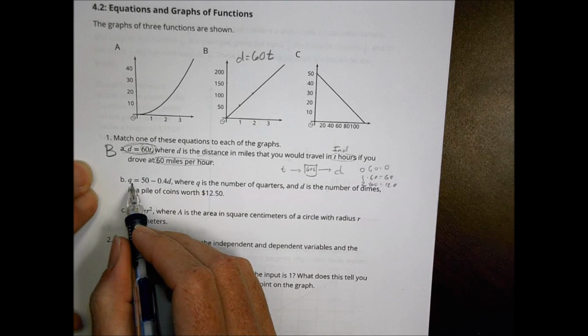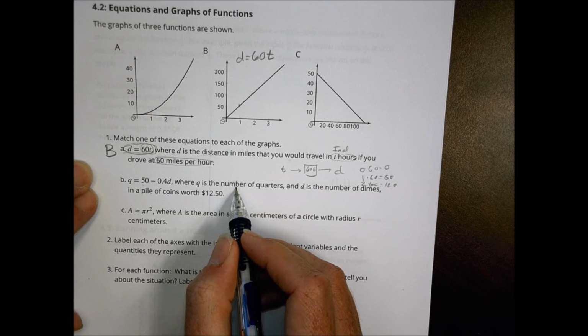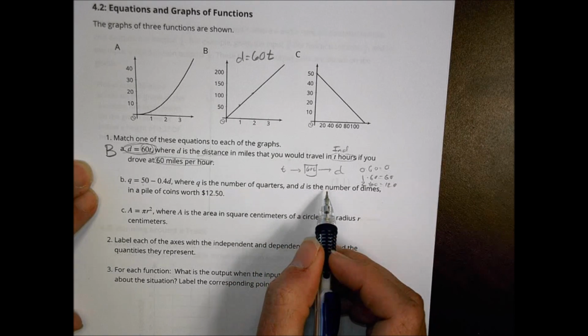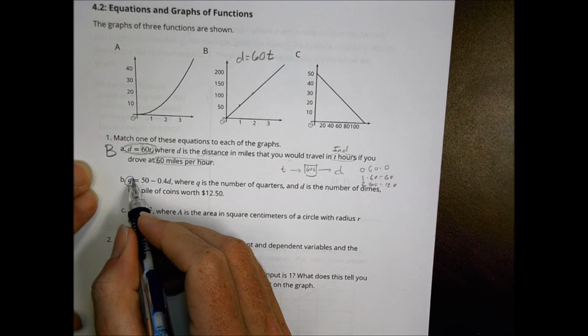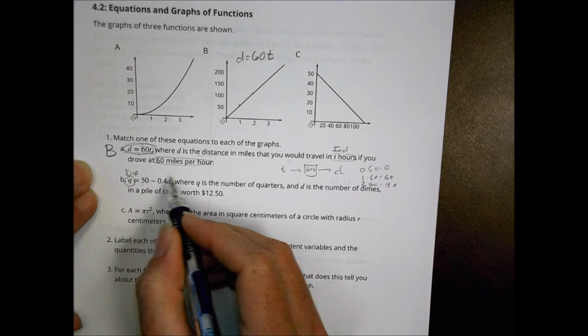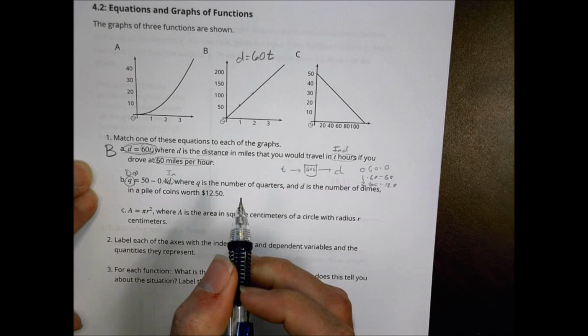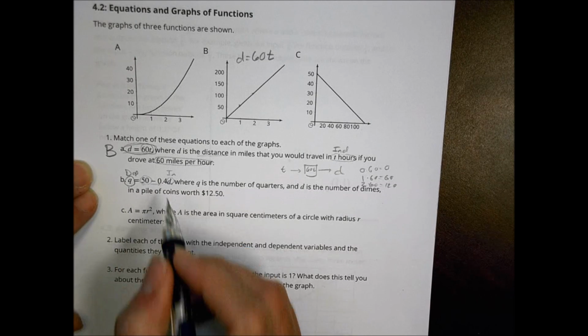On this one, we have Q equals 50 minus 0.4D, where Q is the number of quarters, had that before, right? And D is the number of dimes in a pile of coins worth 1250, right? So the quarters is our dependent variable, right? And our independent variable, our input, is our number of dimes. But we notice that we're starting at 50 and then we're going down.